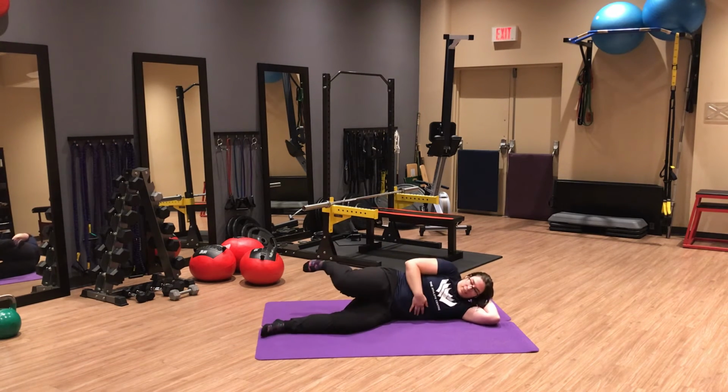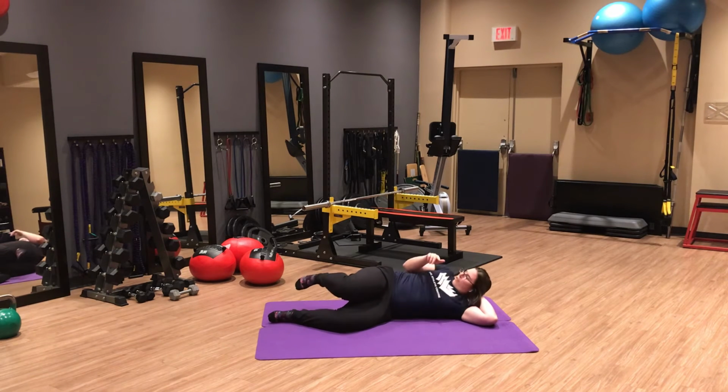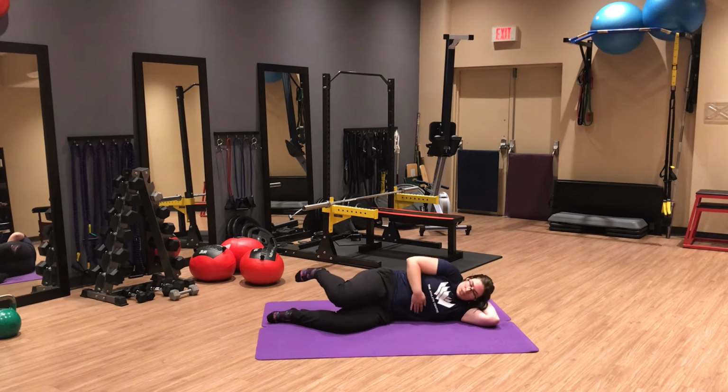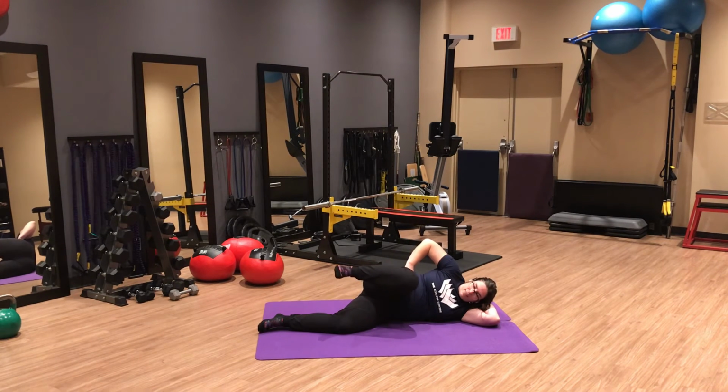So again, find your side position. Make sure you're stacked and facing forward and not up towards the ceiling. Ribs and pelvis are finding that canister position so you can breathe three-dimensionally. You're going to squeeze your heel towards your bum so you feel that hamstring working. And then bring that knee up towards the chest.